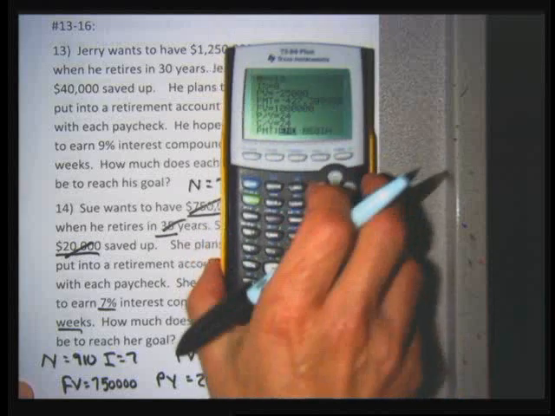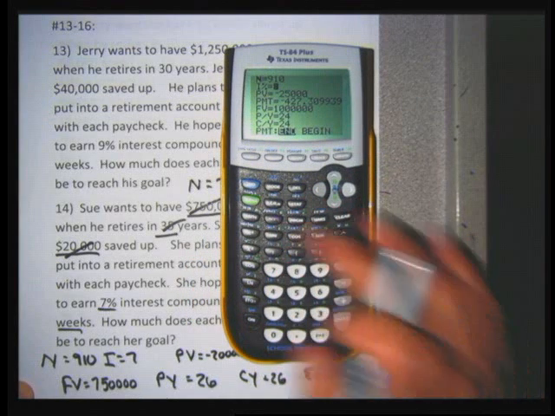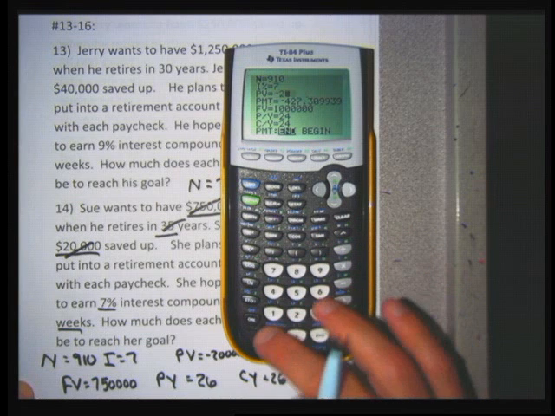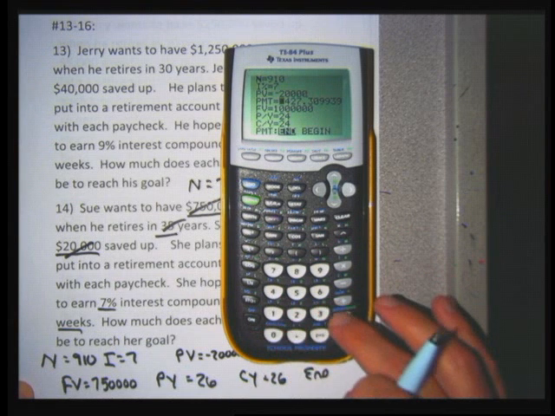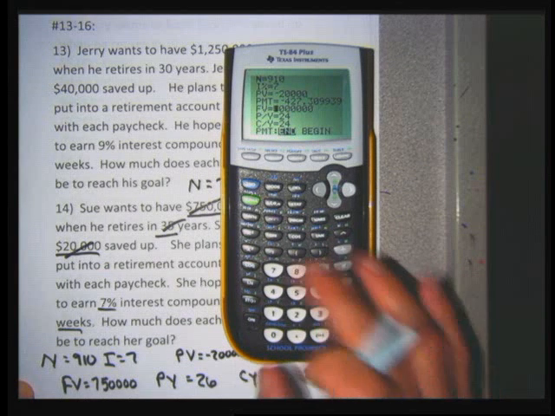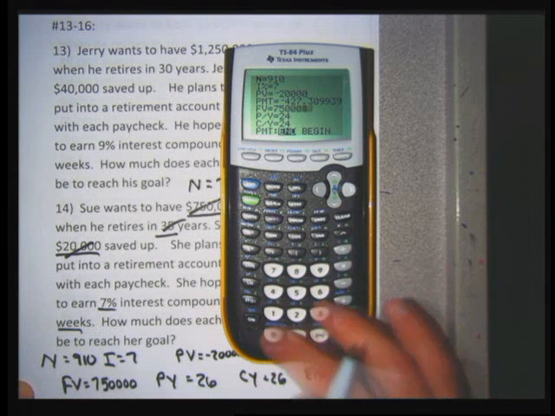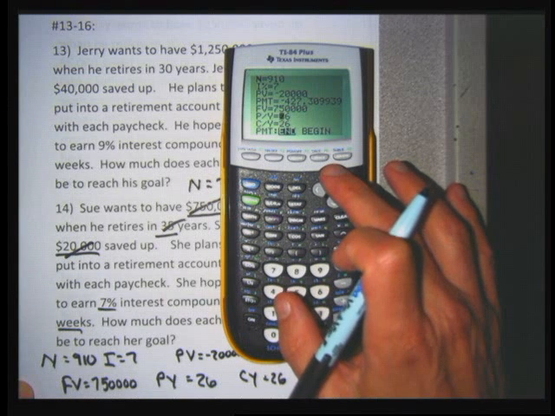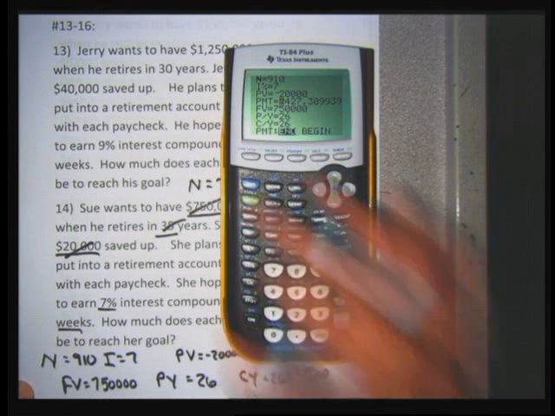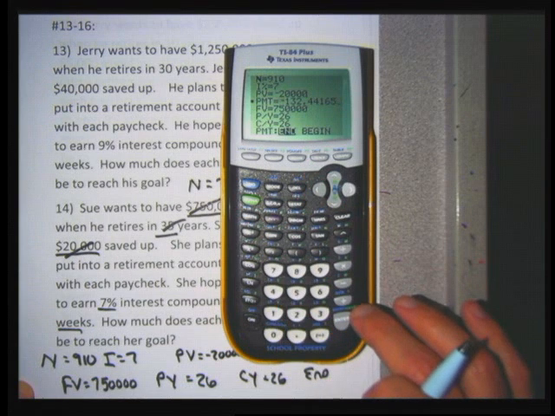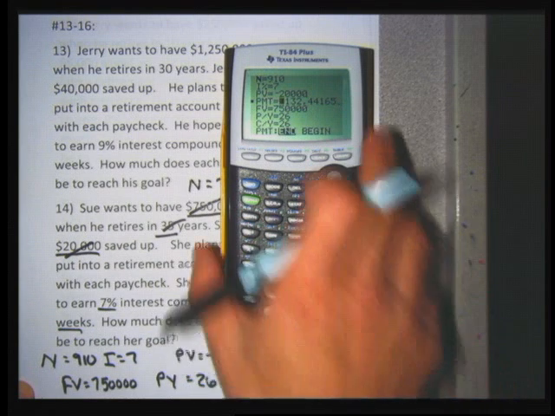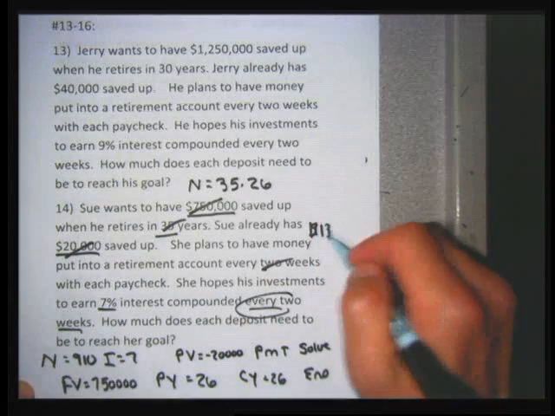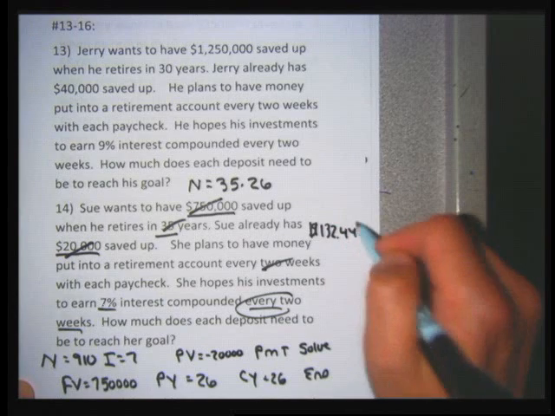So N, boom, I is 7%. PV is negative 20,000. PMT I'm solving for. Future value is 750,000. And 26 is a PY and CY. I scroll up to the PMT, green alpha, and enter. And I get $132, and I'll save 44 cents. So here it's $132.44.